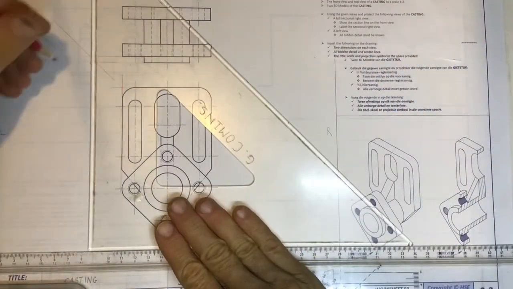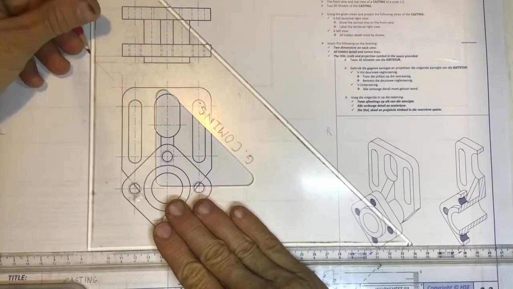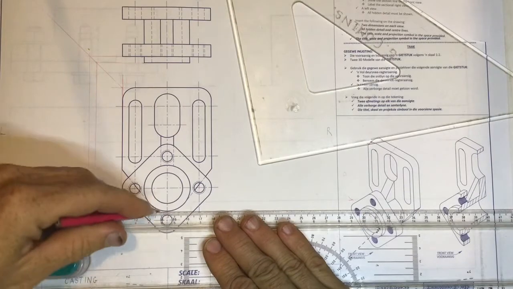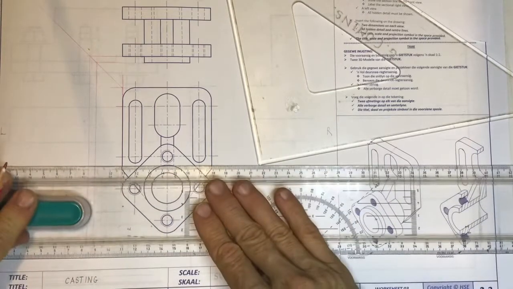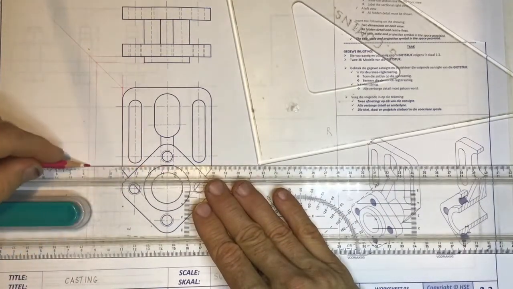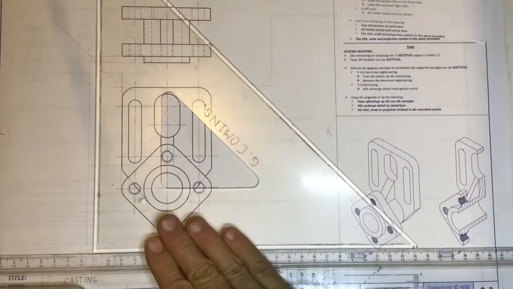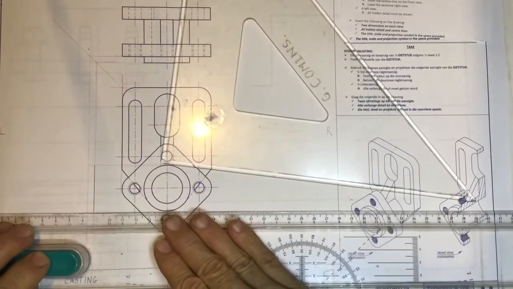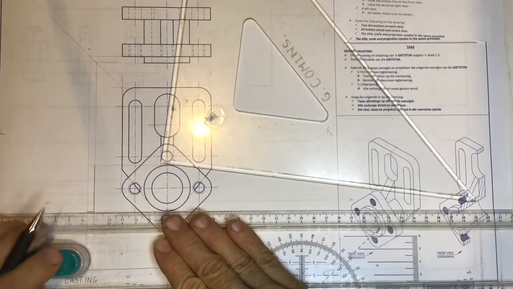Drop that down. Drop that down. Okay. And here is that rounded sticky out piece over there and over there. That would be the round sticky out part at the front.